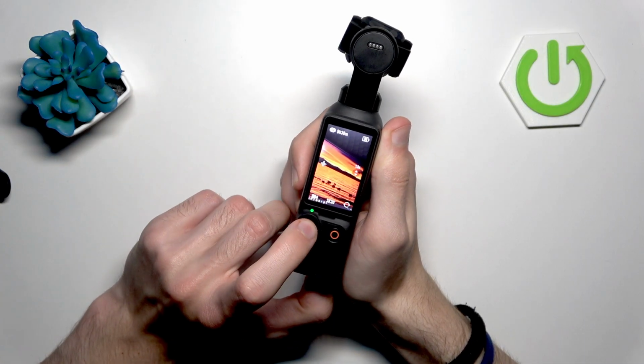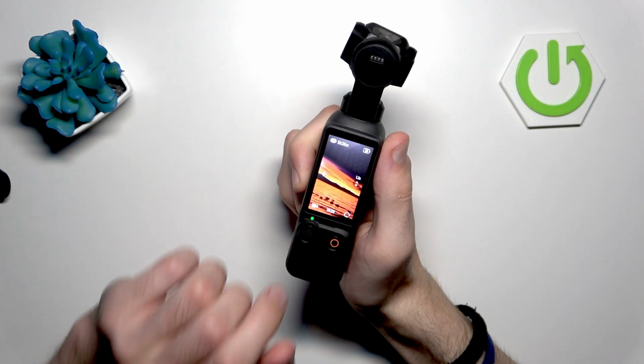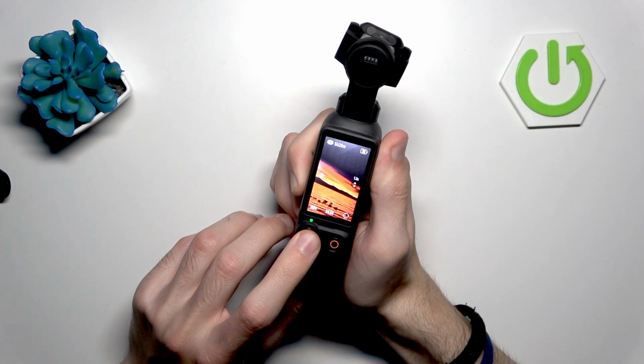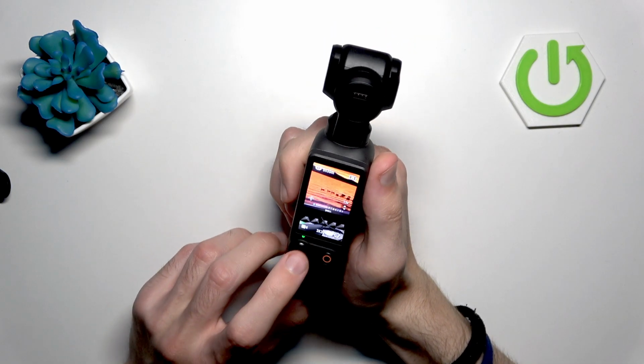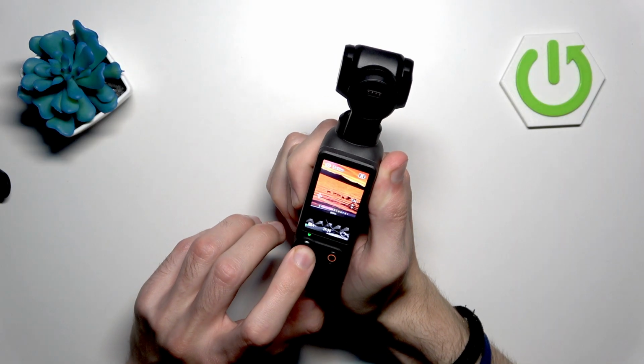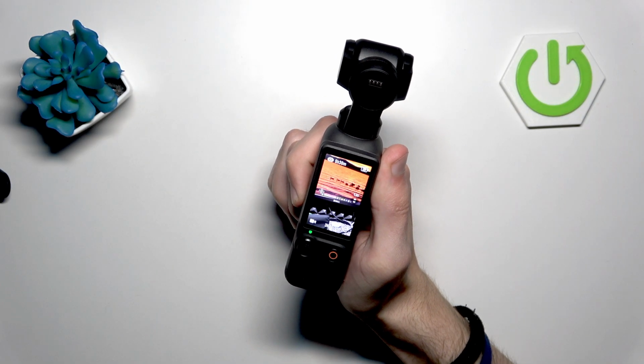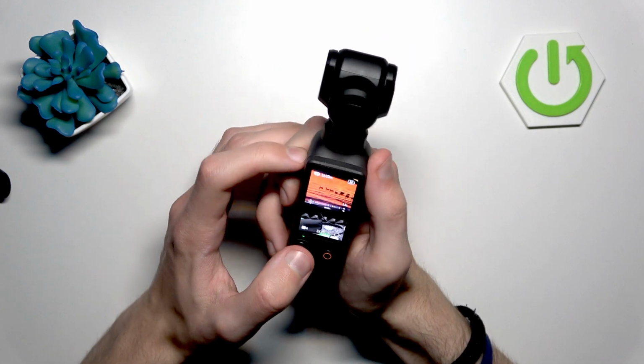Now we can click 2 times in order to center our little gimbal on whatever we're looking at. Now this takes a few times to get used to, but basically it's very easy.